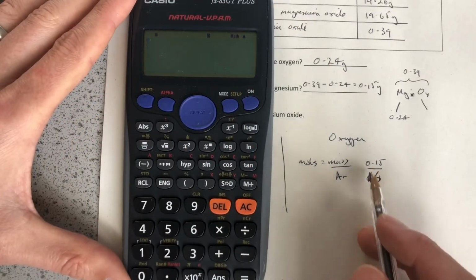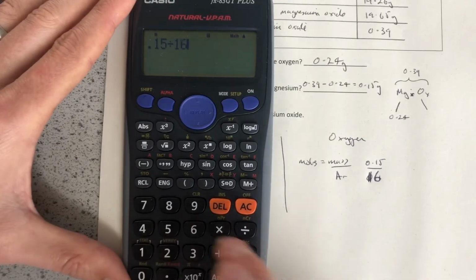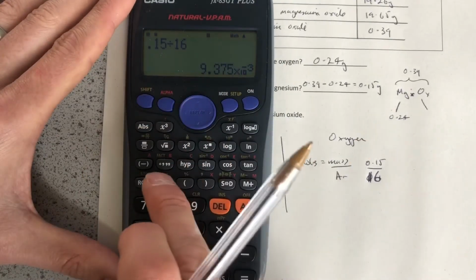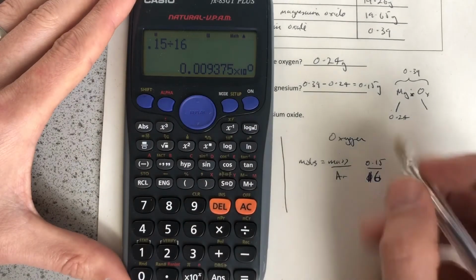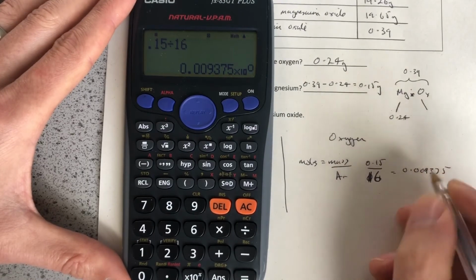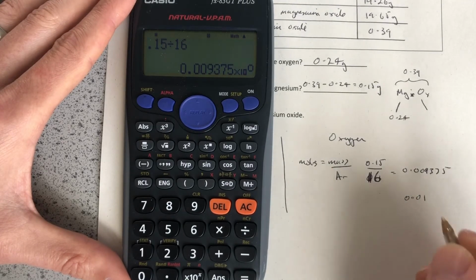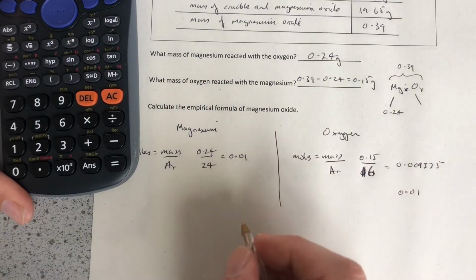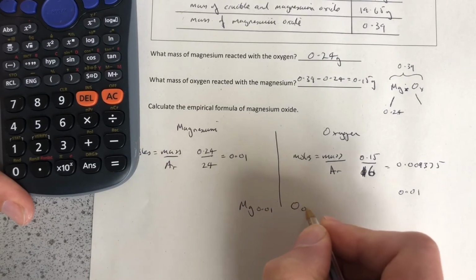So let's put this oxygen calculation into the calculator. We've got 0.15 divided by 16 equals, and that's not going to be a terrifically nice number. We can see it's 0.009375. Well, that's going to round up to 0.01, isn't it? So I think I'm going to put that into our calculation, 0.01. I've rounded that. And so we can now see that it is Mg 0.01, O 0.01.